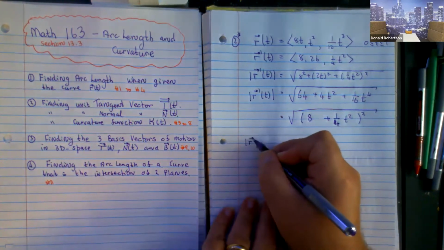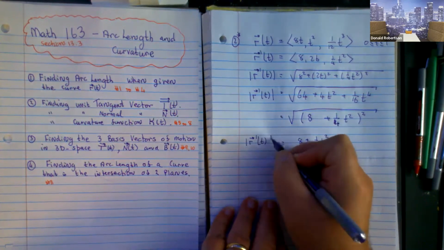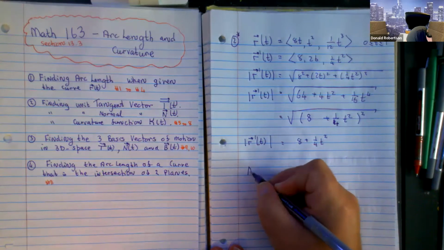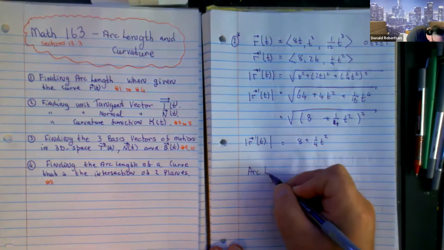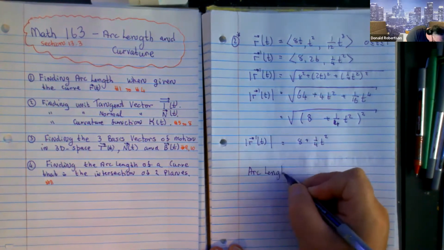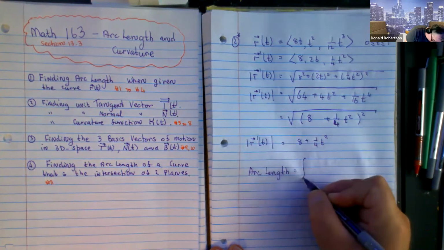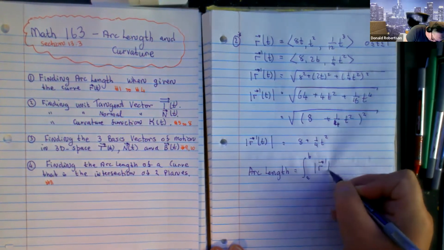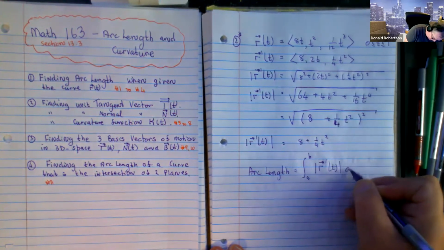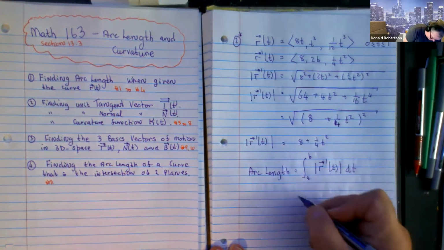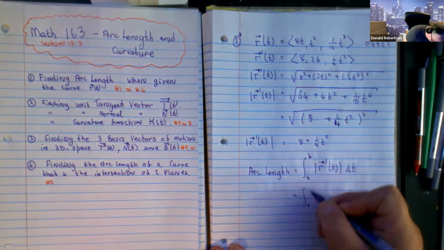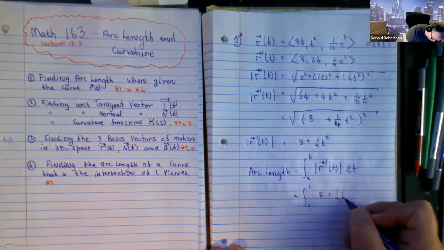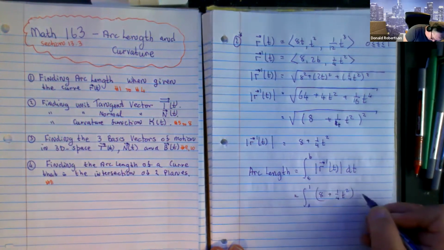And now we have the magnitude of the first derivative in a format that's going to be pretty easy to get the arc length for. So the arc length is going to be the integral from a to b of the magnitude of the first derivative. And we now know it's going to be from 0 to 1 of 8 plus 1/4 t squared dt.